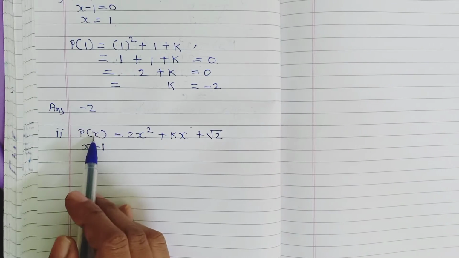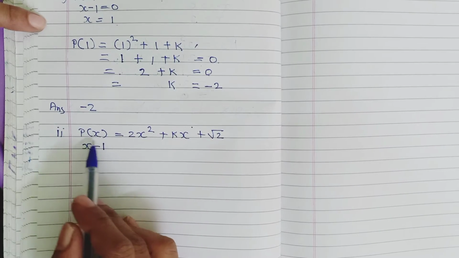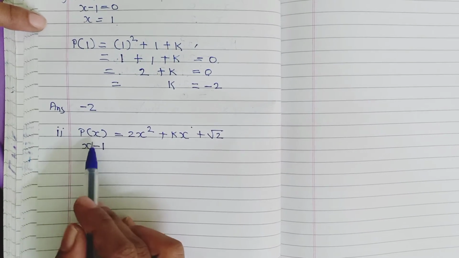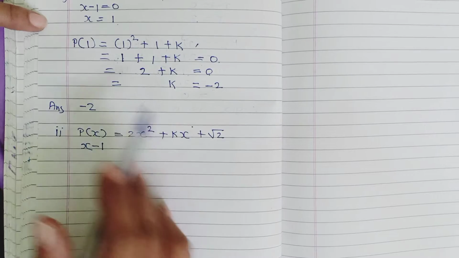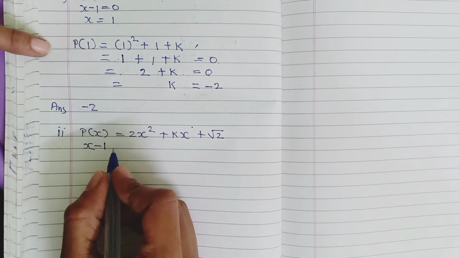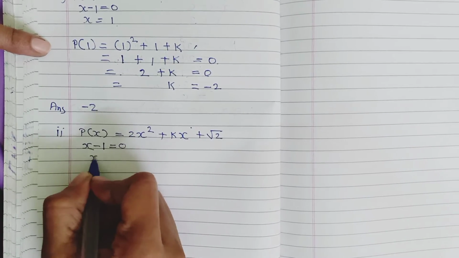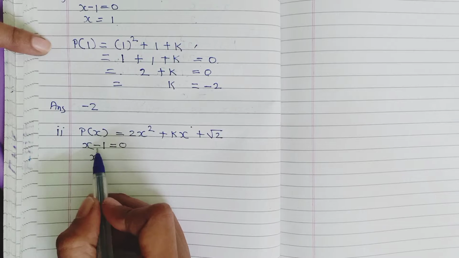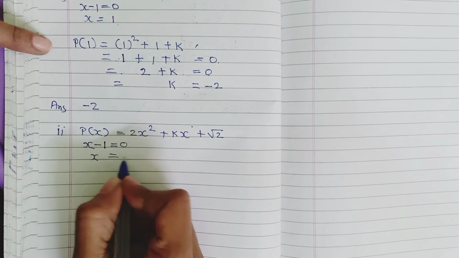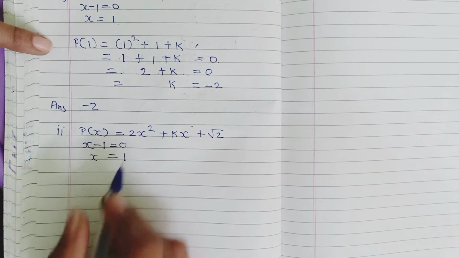So children, this is our second one, p(x). The polynomial p(x) is changing, but this one, which they have said to be the factor of all the polynomials given in the third question, will be the same. So x minus 1 here also. So what we have to do is make it equal to 0. So what will be x's value then? Minus 1 will go to the other side, so it will be plus 1. So now we got the value of x to be 1.